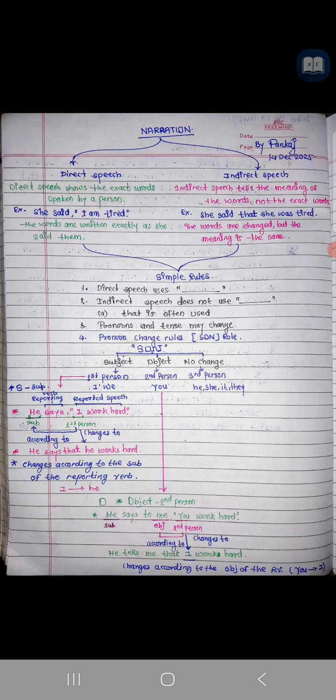Today we learn direct and indirect speech. It's a concept of narration. So let's just start without delay. First, direct speech. What is direct speech? Direct speech shows the exact words spoken by a person.